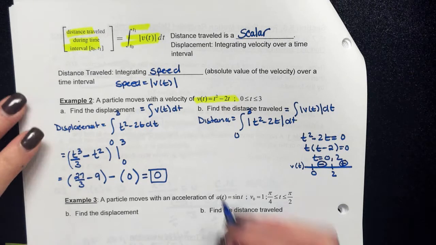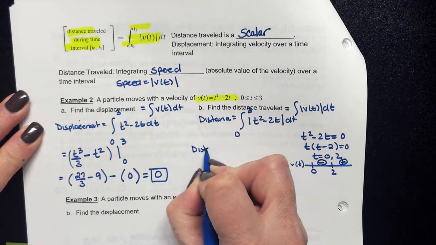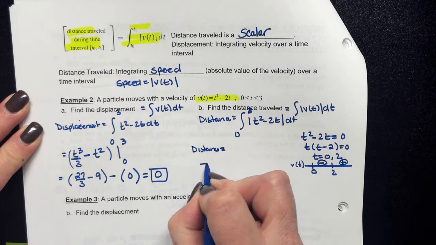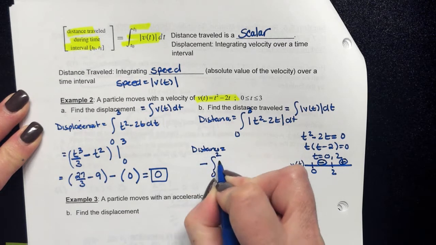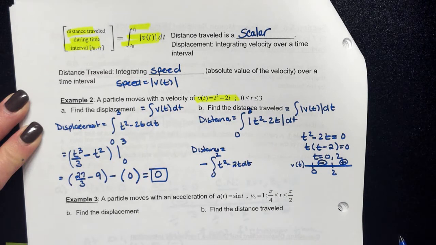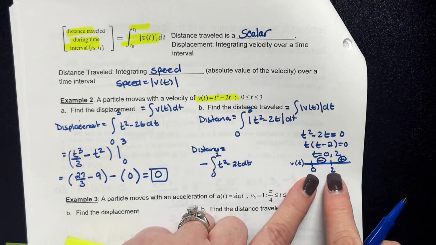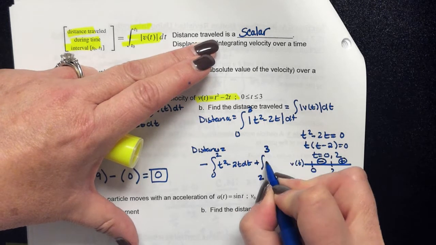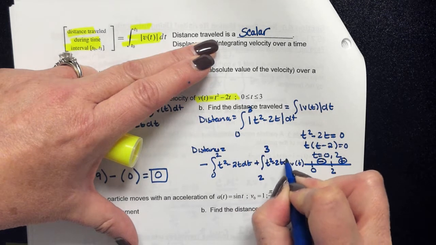So that to calculate my total distance traveled, and I'll do this after lunch, I have to split my integral. So I have to negate the integral from 0 to 2 of t squared minus 2t dt, because that's where my velocity is negative. Then I'm going to have to add the integral from 2 to 3 of t squared minus 2t dt.